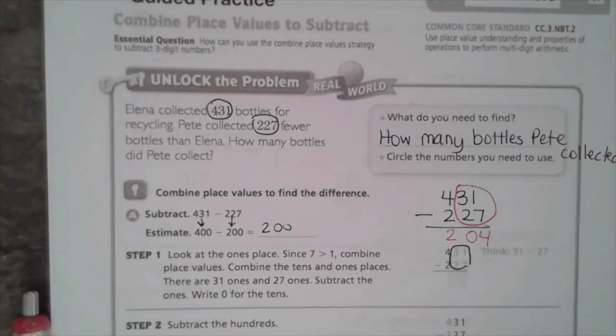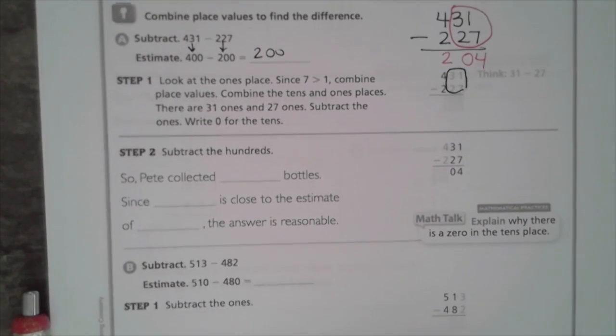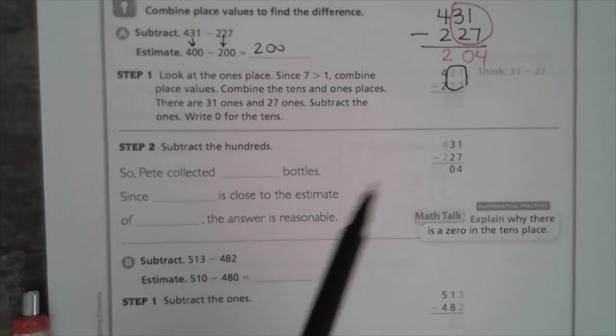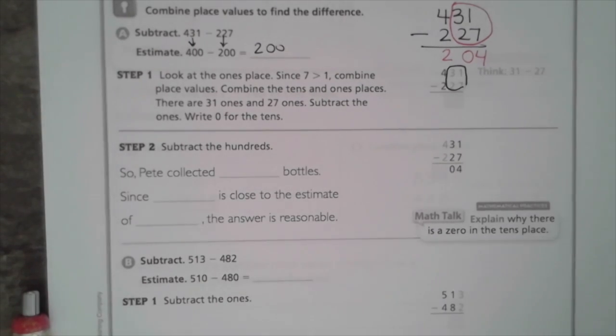204 would be the answer. Now, to me, is it cool? Yes. Is it the best strategy to use? No. I'm going to show you another one so I can say I've taught it and you can say you've learned it, but it's just another way to do math, and I think it makes it harder to think about this when you're doing bigger numbers.